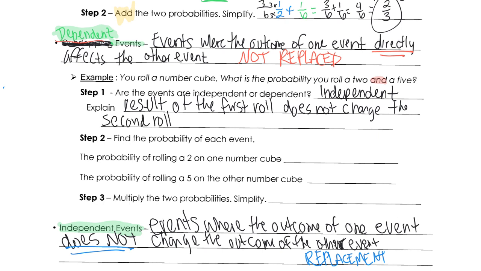Now that we know that it's independent, that's always where we're going to start, to define whether it's independent or dependent. After we do that, we have to find the probability of each event separately. The probability of rolling a 2 is 1/6. What's the probability of rolling a 5?